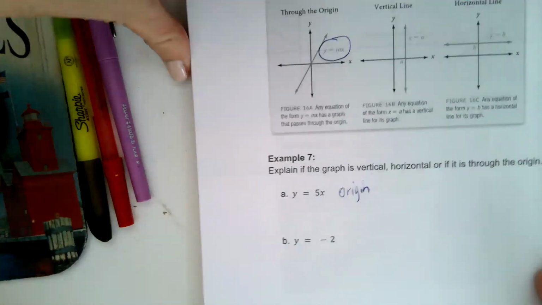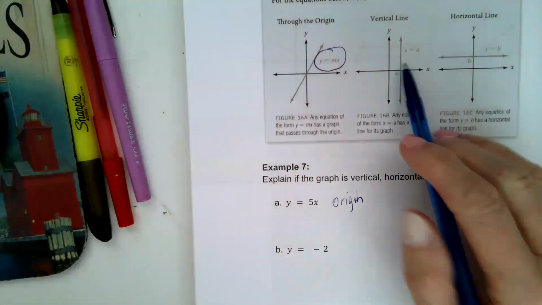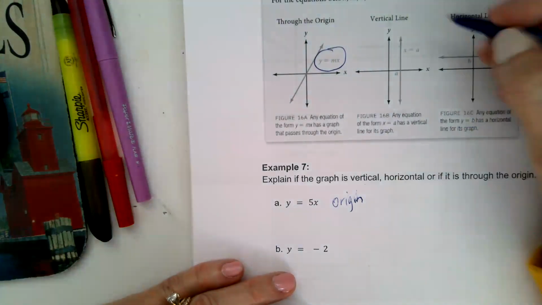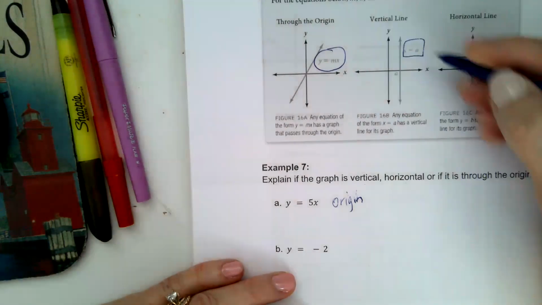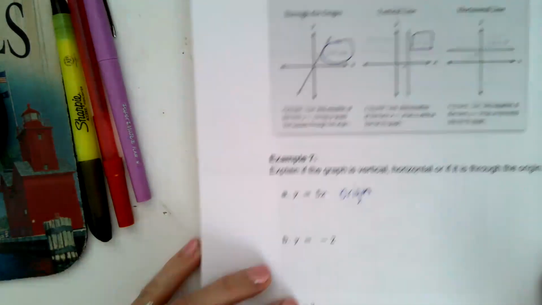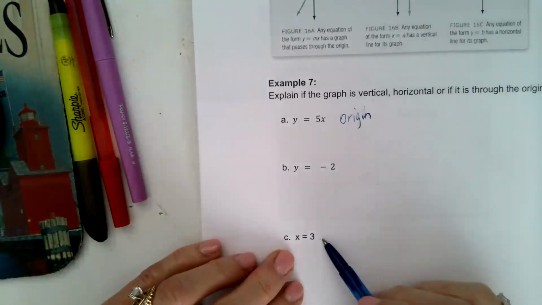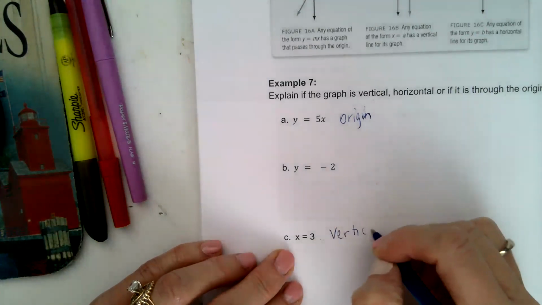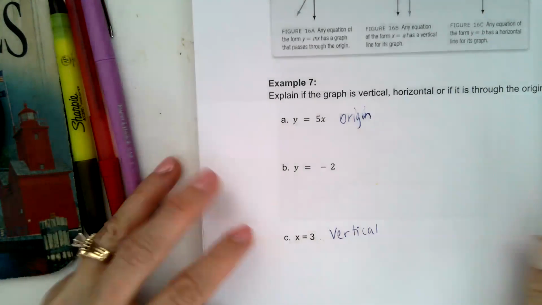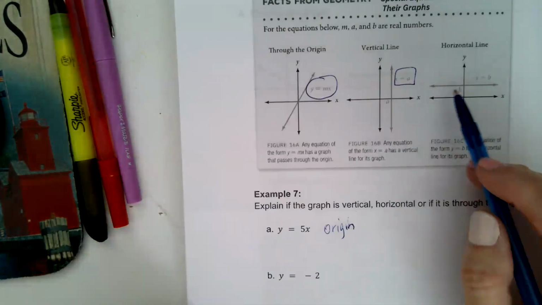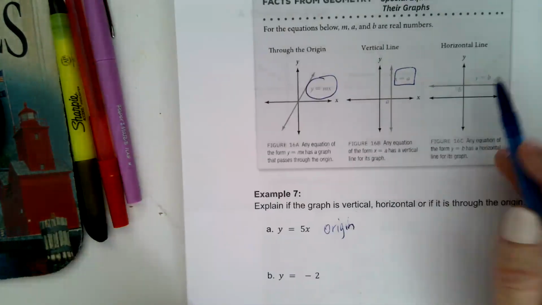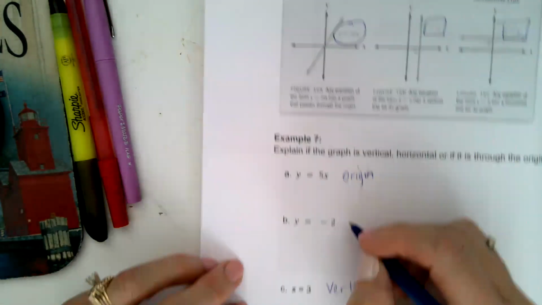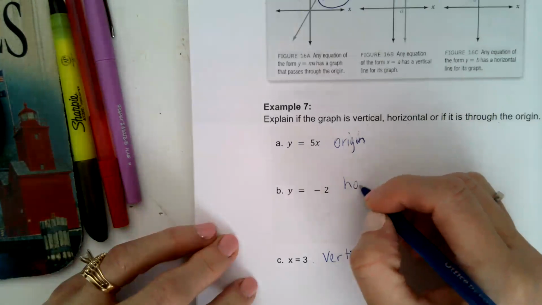Now, the other two special cases, one is a vertical line. So a perfect vertical line is going to be an x equal to just a number. So that would be this one down here, letter C, is going to be a vertical line. And then the third situation can be a perfectly horizontal line. And that's just going to be y equal to some number. So that would be letter B, is a horizontal line.